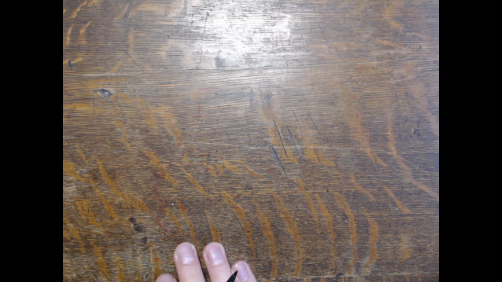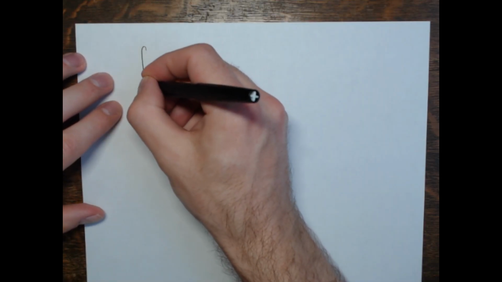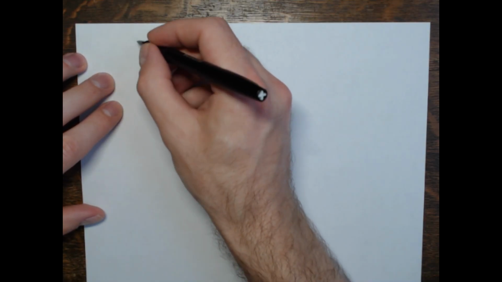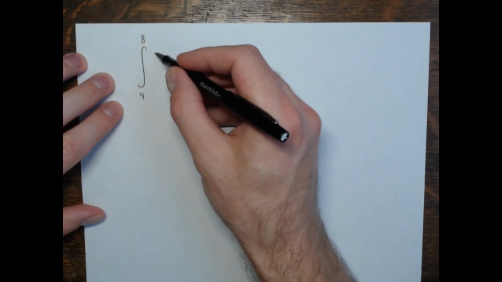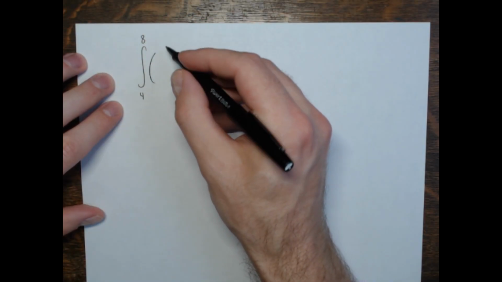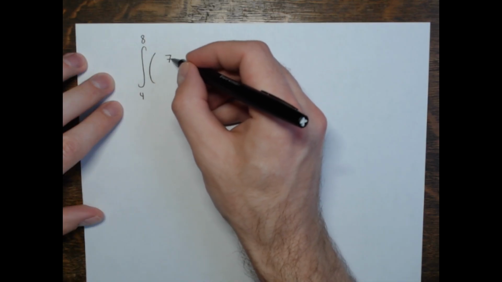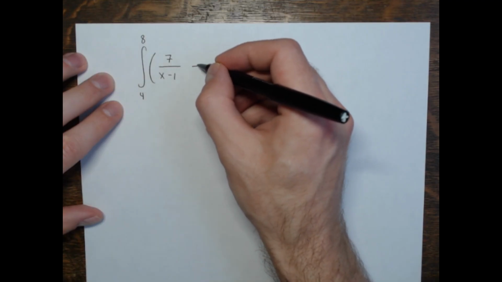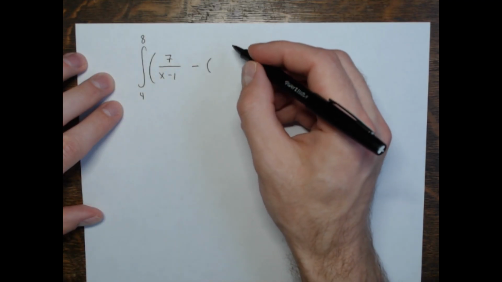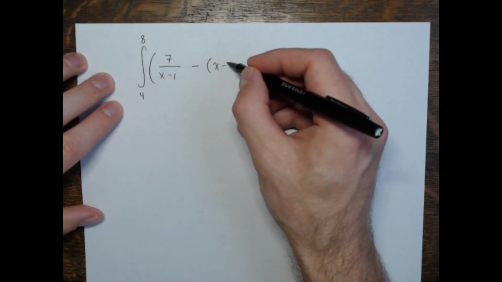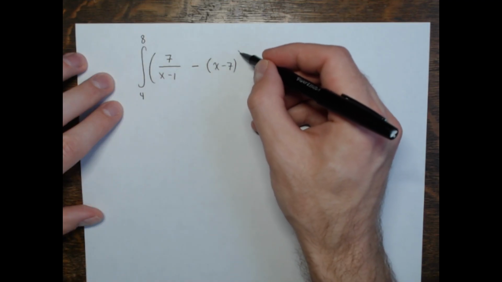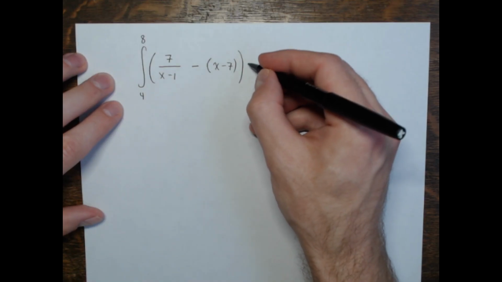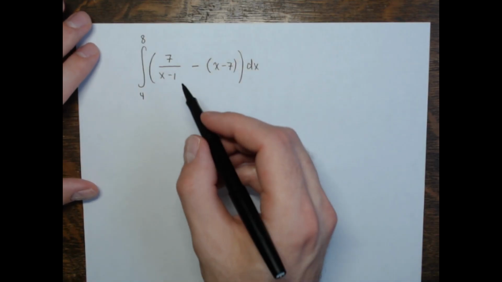All right, the integral anyway. I'm not going to draw the picture again. So we have the integral from 4 to 8 of, the function on top was that f function, which was 7 over x minus 1, and then minus the g function, which was on bottom, x minus 7. And then, of course, with respect to x.